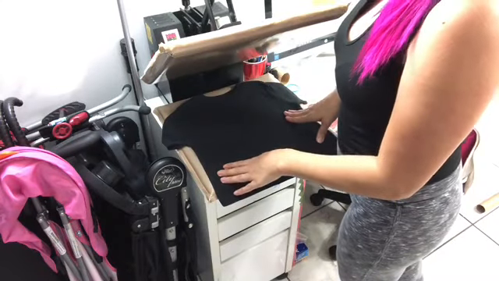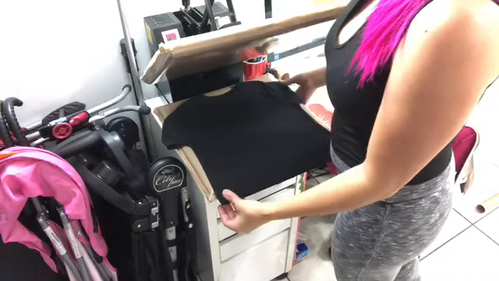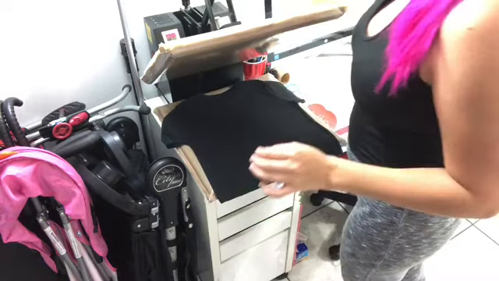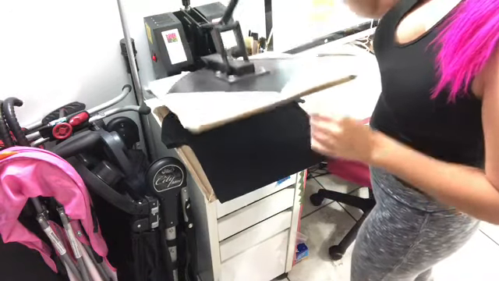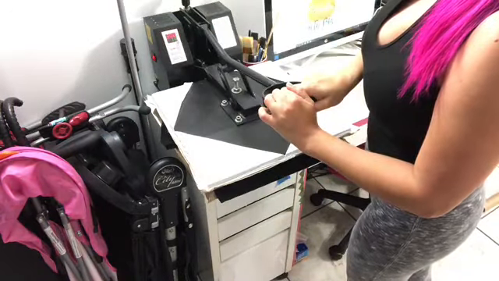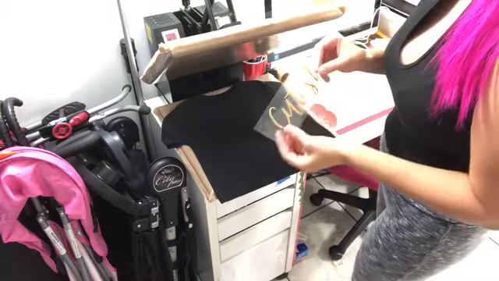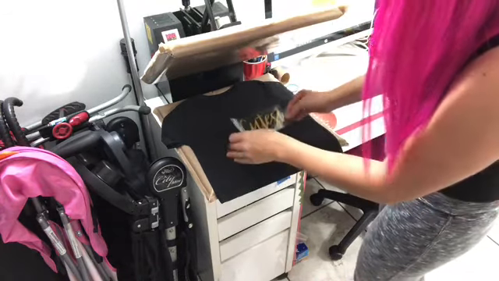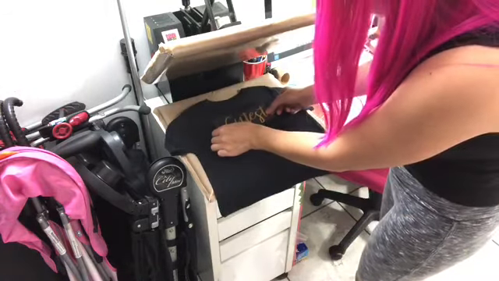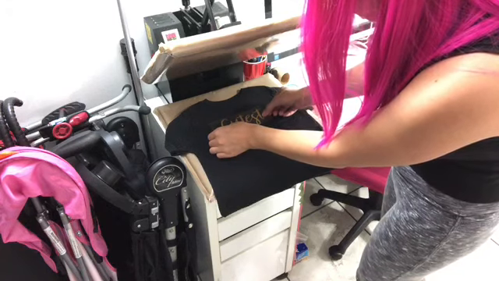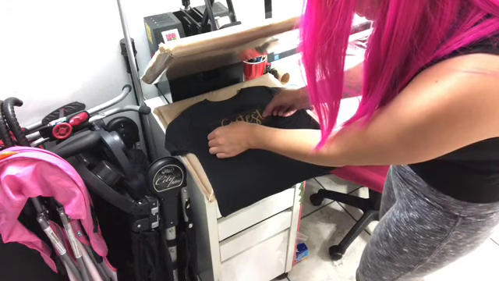Alright, so I went ahead and moved the camera closer to my heat press. I have my shirt on the heat press. It's set to 300. It's already set and ready to go, so I just warm up my shirt. Once it's warmed up, then I grab the first design I'm going to put on, which is cutest. I'm going to line it up and see exactly where I want it, and then I'm going to press it on the shirt.